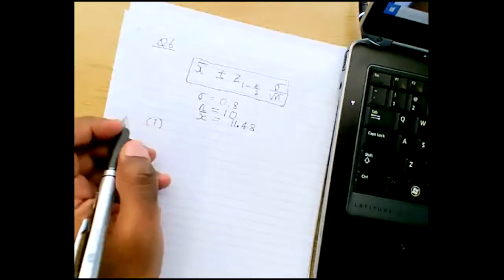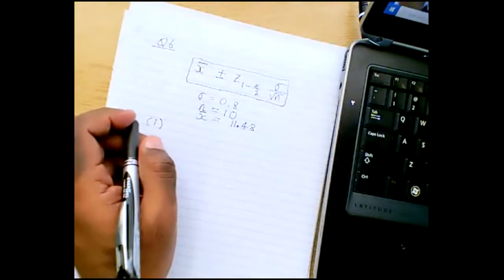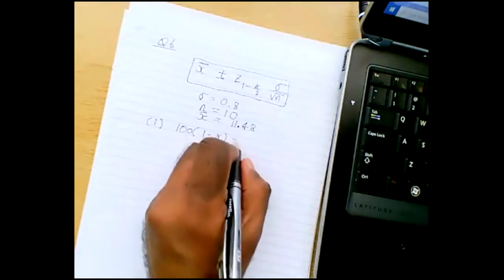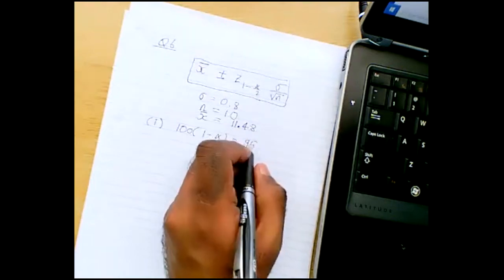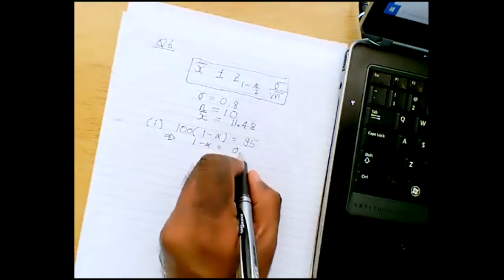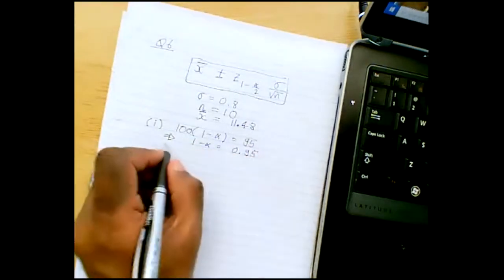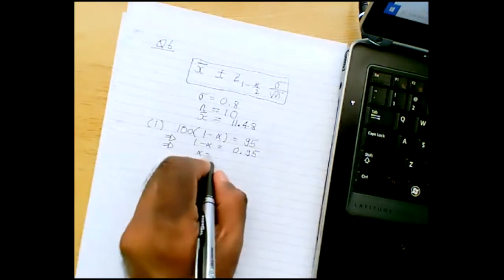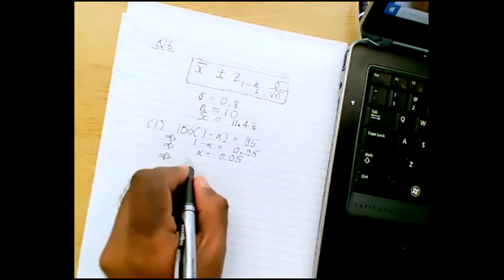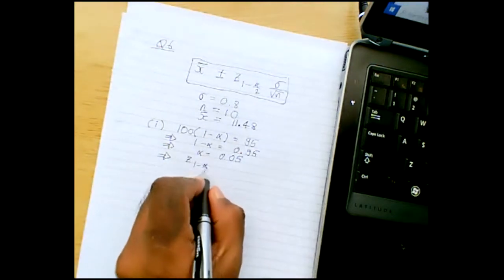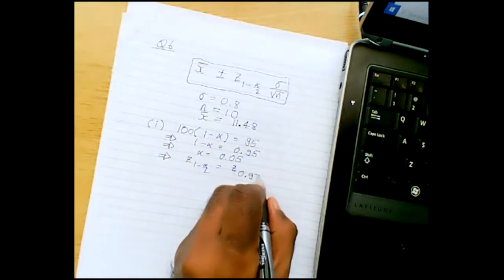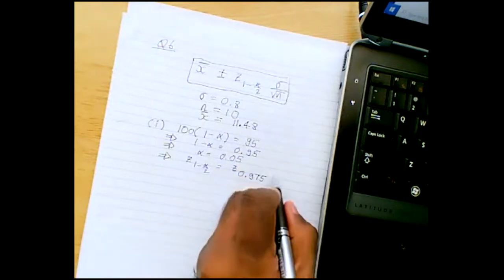Now let's look at the 2 parts. The first part is to find the 95% confidence interval. So 100 times (1 minus alpha) is 95, so 1 minus alpha is 0.95, your alpha is 0.05, and Z of 1 minus alpha by 2 will be Z 0.975.